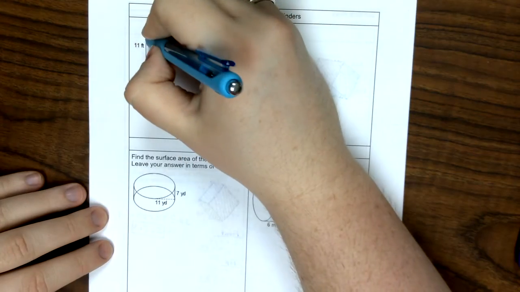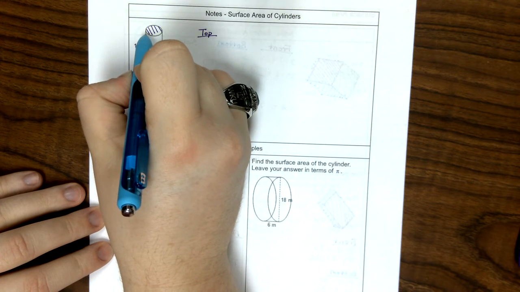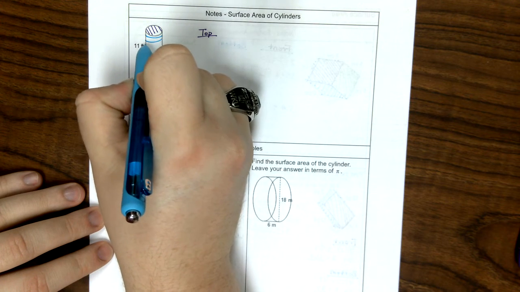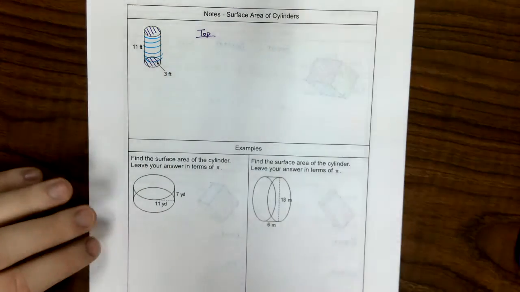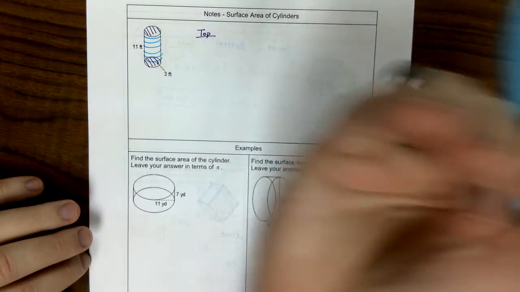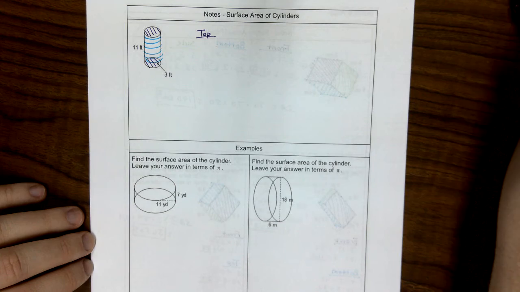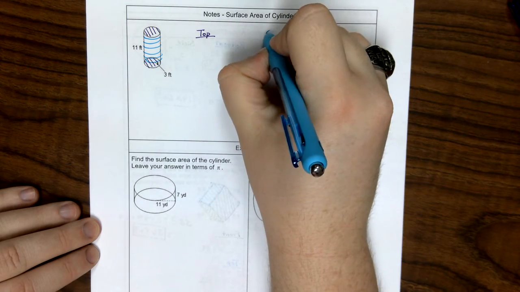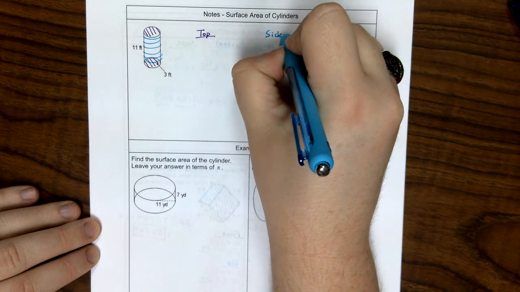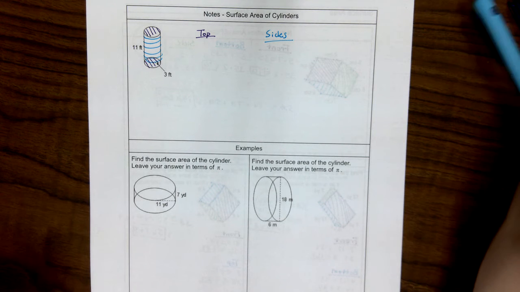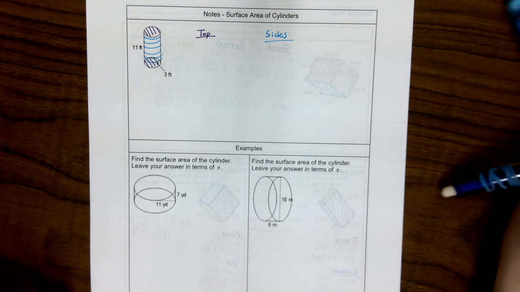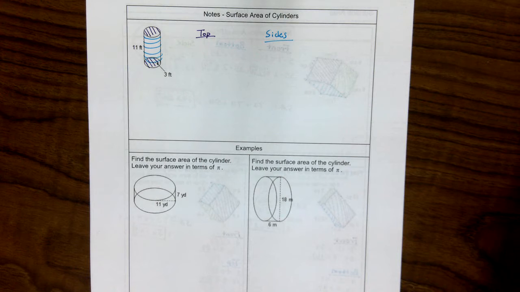And then there's all this area around the cylinder. We're going to call that the sides. It's not mathematically correct because anything with a side means straight, but anyway, it's fine.